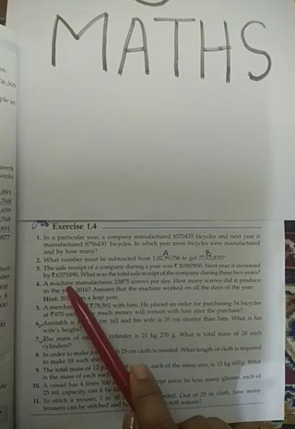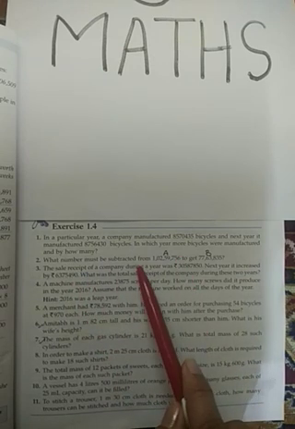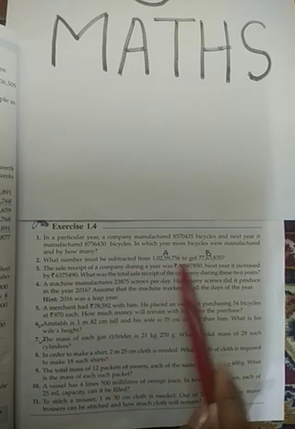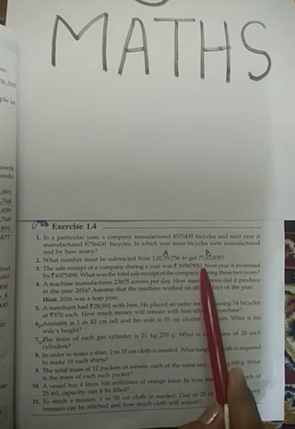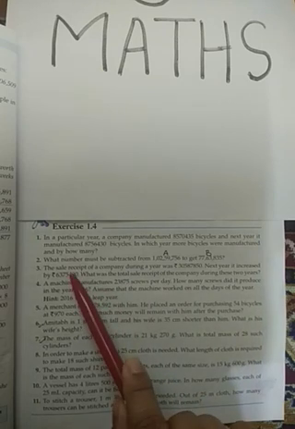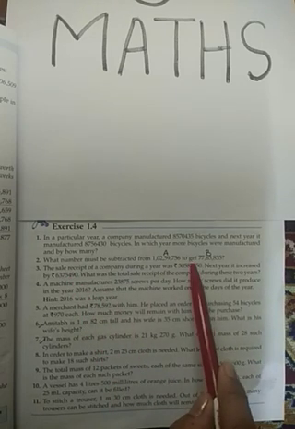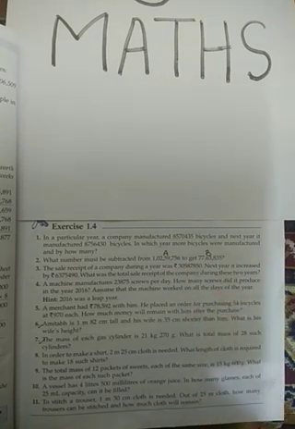Here we won't be adding these two numbers together, because in the first year the total sale was this much. For the next year you have to add this number to the previous year, then you get your answer, and then the final total will be done. Let me show you how to do it.